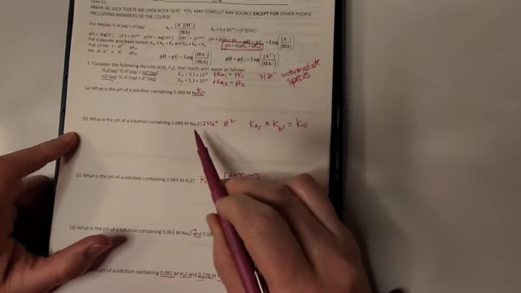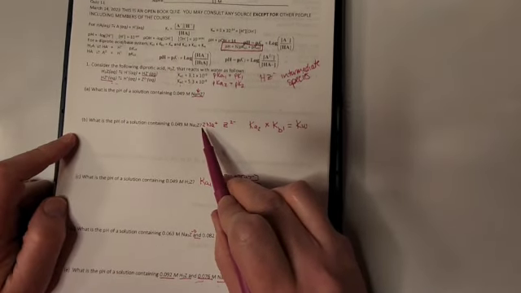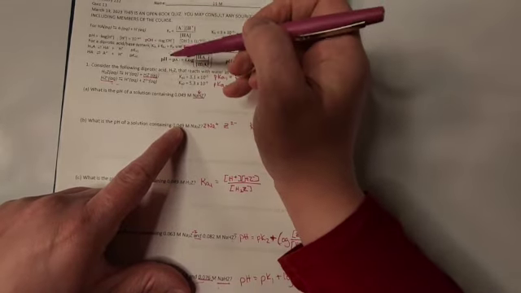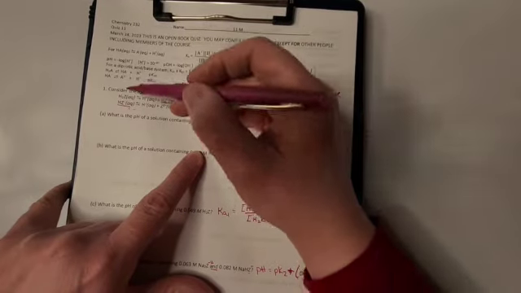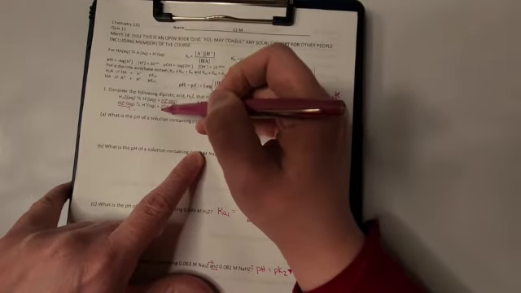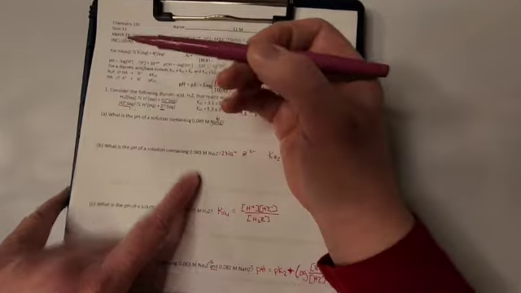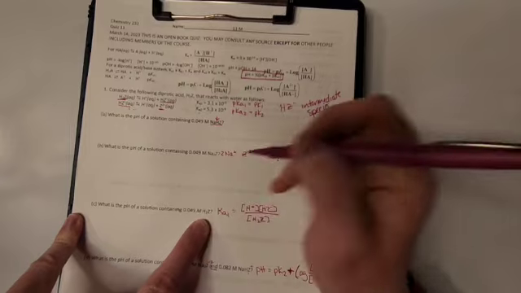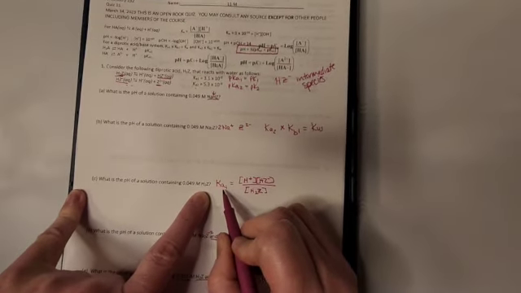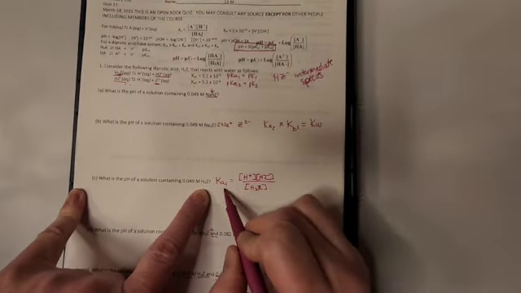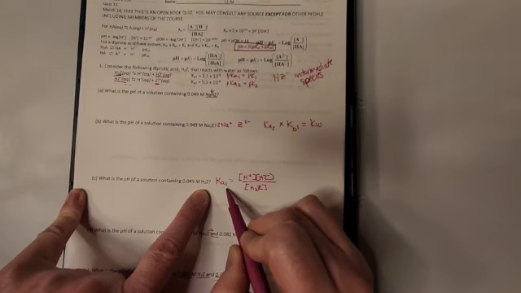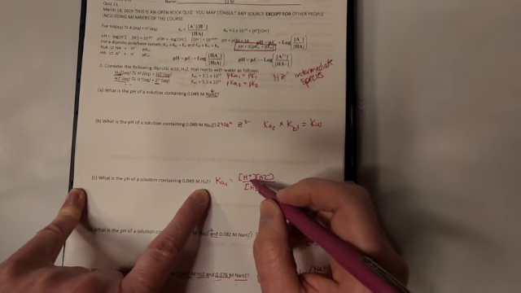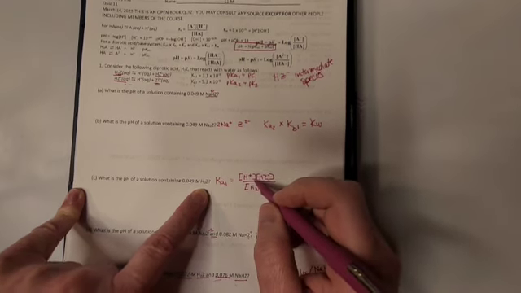If it gives you just one concentration, either of the conjugate base or the straight acid, you're going to use your Ka or Kb calculation to find your pH through the hydrogen ion or hydroxide ion concentration.